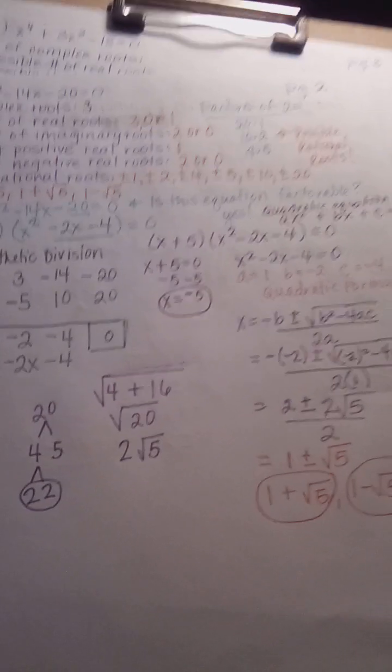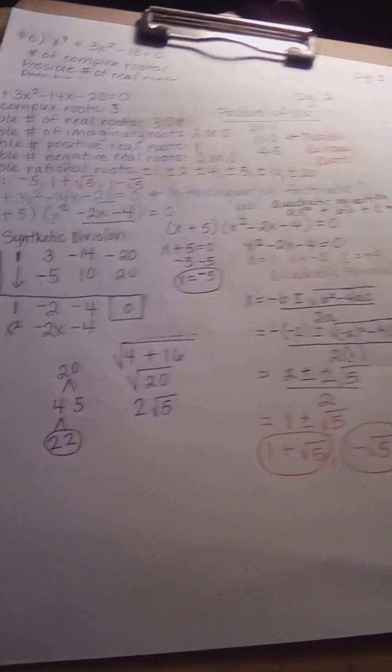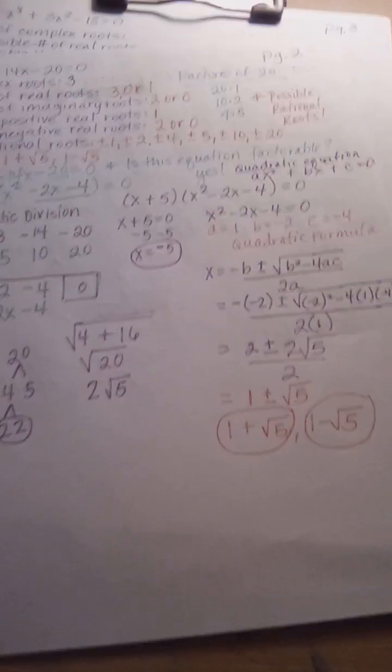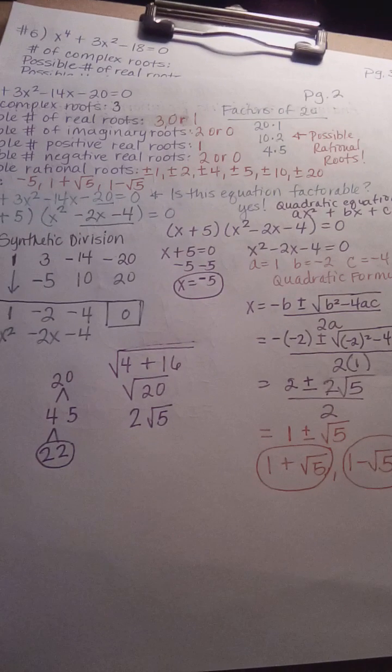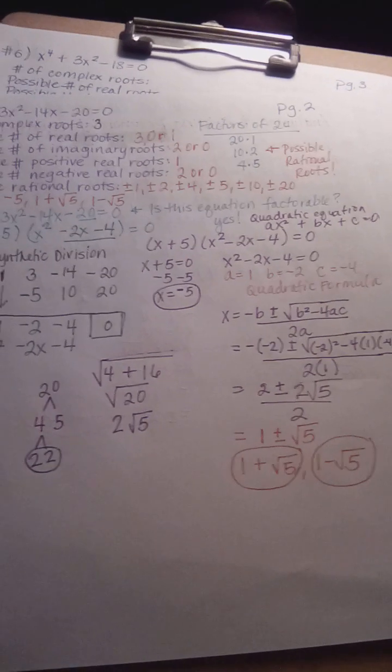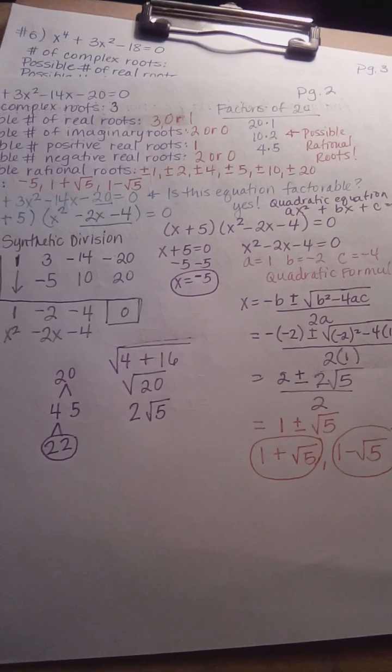So I hope I explained the best I could in this problem. I'm going to work on the other two in a moment, but right now I'm going to stop here for this part 1. Any questions from anyone?